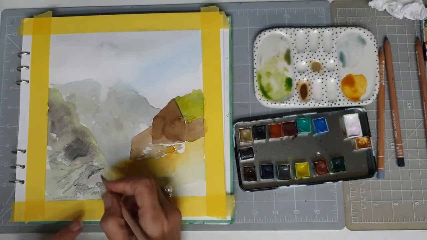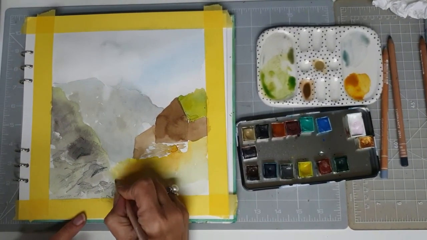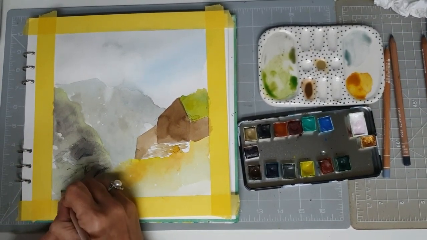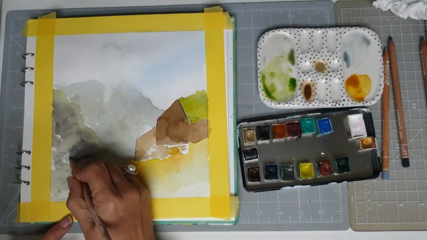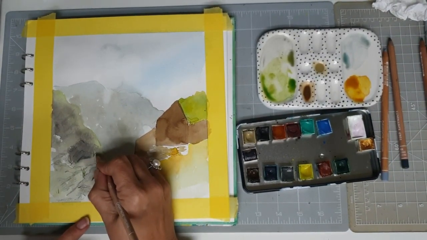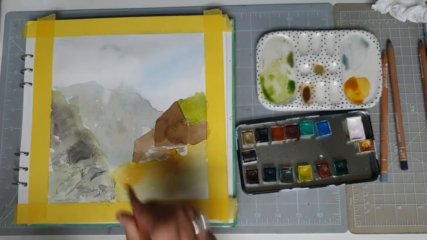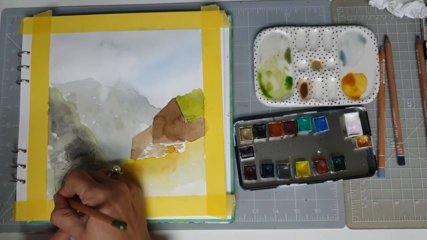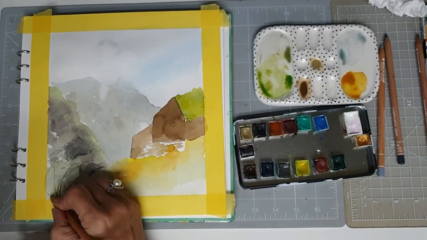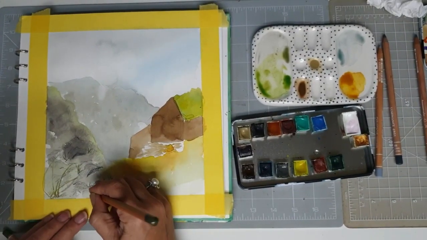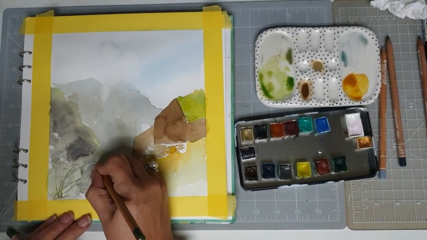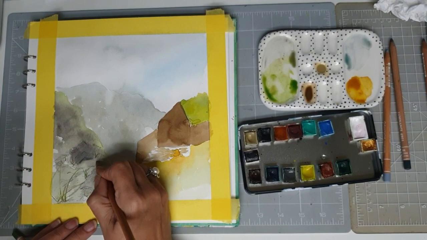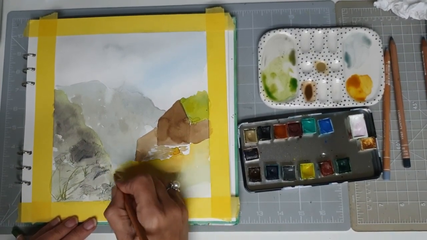So let's just see if we can add in some grasses that might help my poor little rocks that I haven't done very well. See if that helps them come alive a bit more. Perhaps we can have a couple of taller ones in the corner here. I think it's making a difference. I don't know. What do you all think?